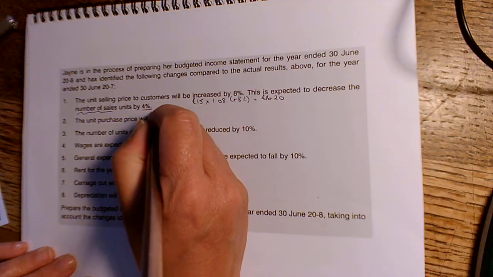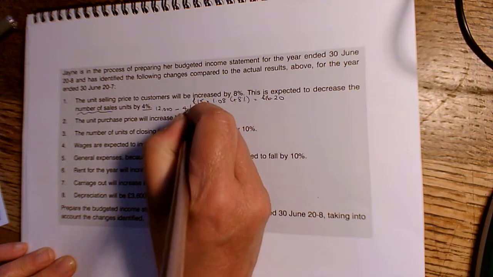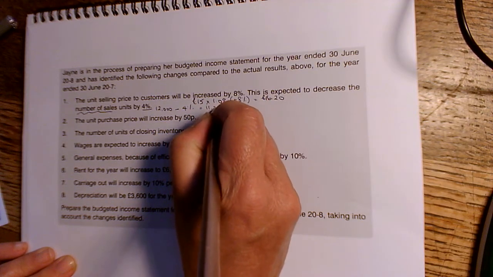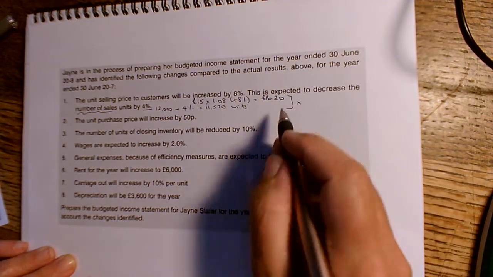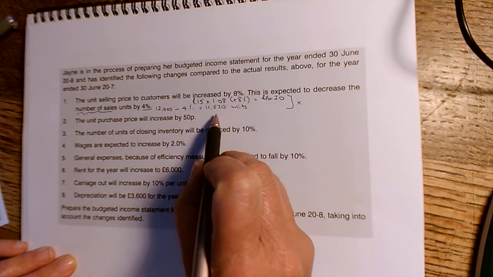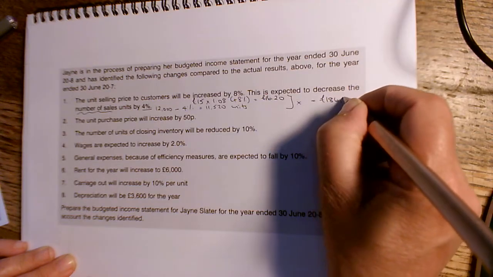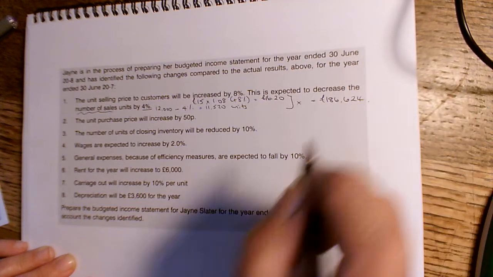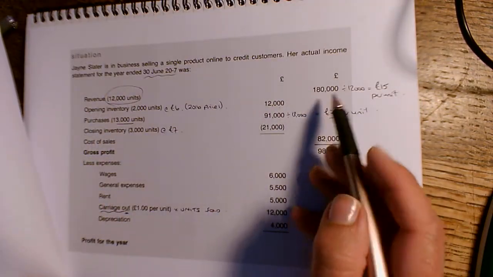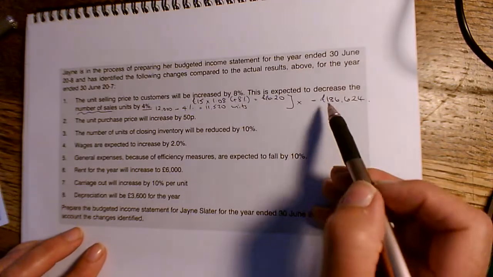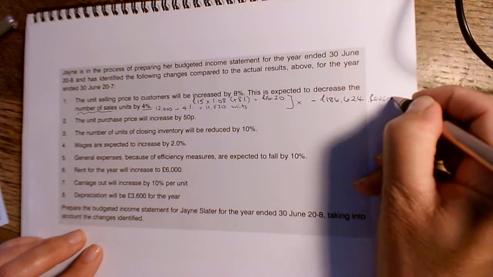So if the volume of sales in the previous year was 12,000 units, if we take 4% off of that, that's actually going to give us 11,520 units. So if we multiply those two together, £16.20 multiplied by 11,520, that is going to give us a sales revenue figure of £186,624. Okay, so when we do our income statement for June 2018, instead of 180,000, we're going to have this 186,624. So that's your revenue figure.